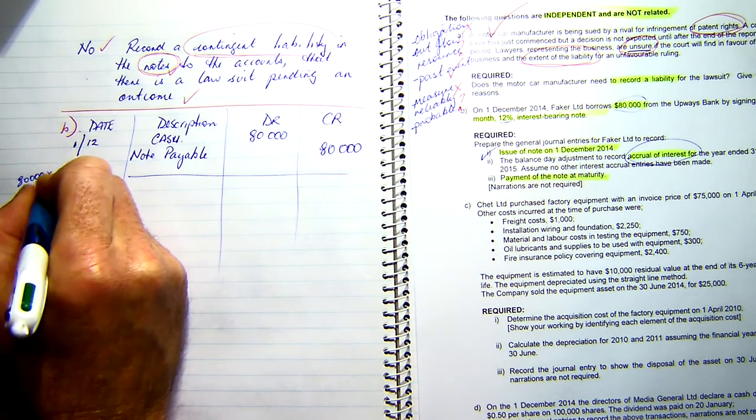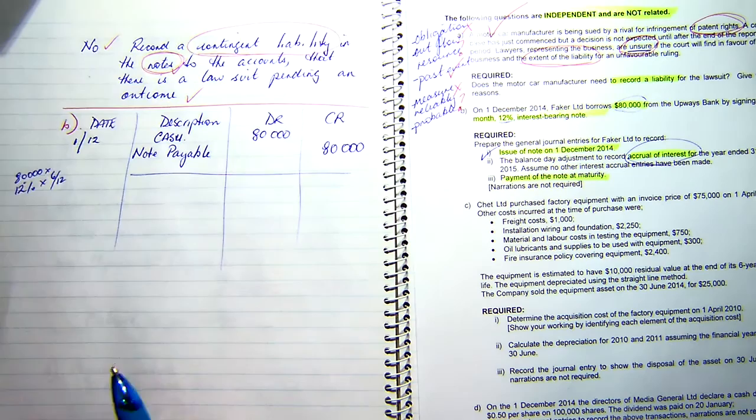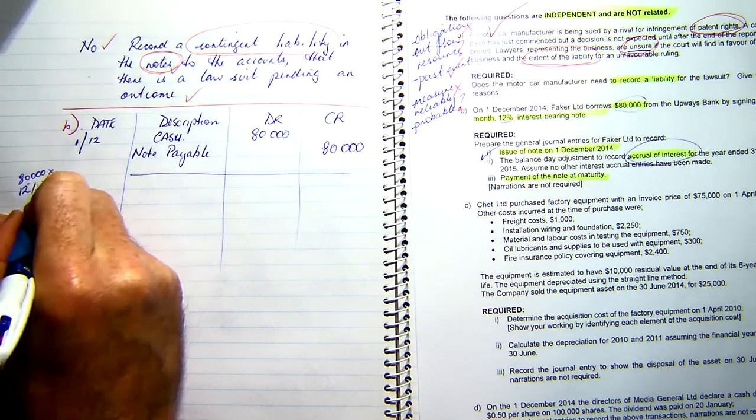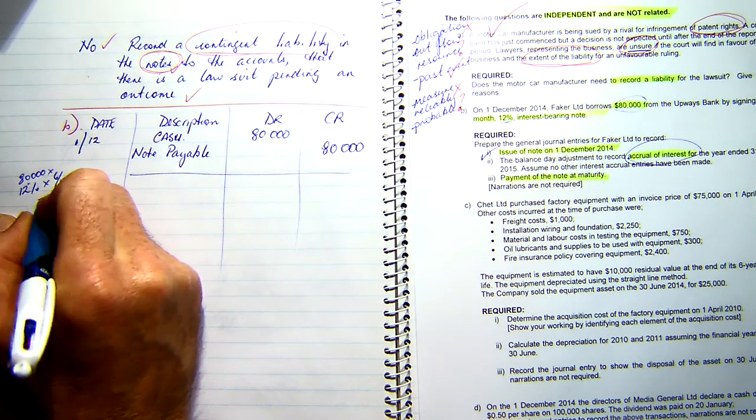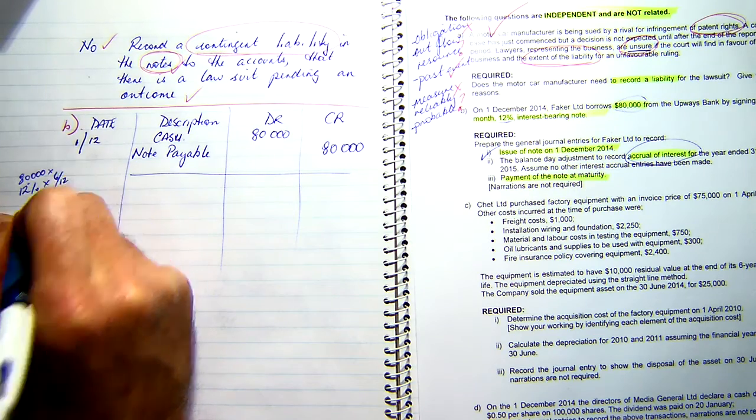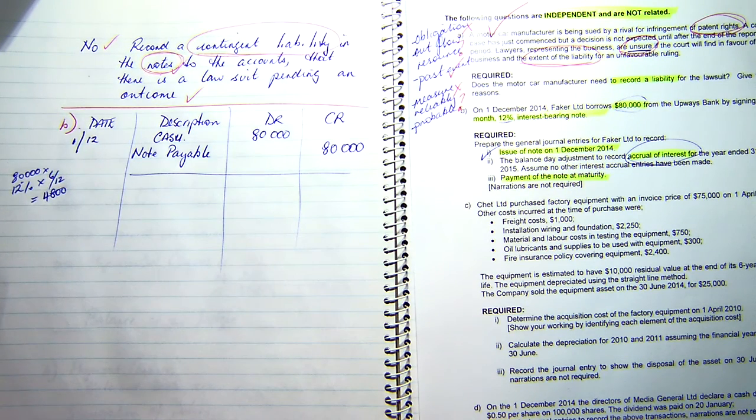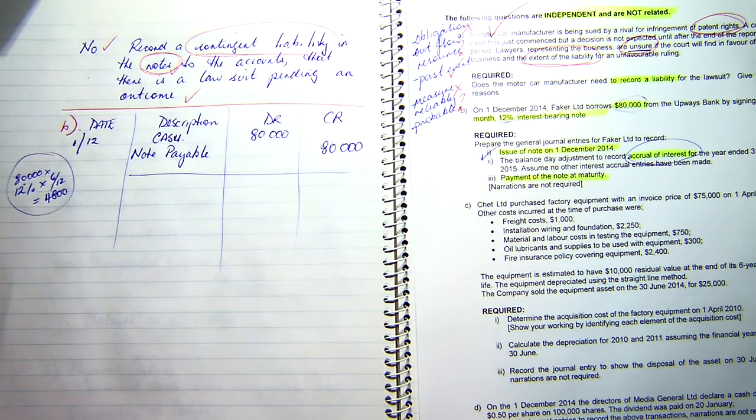And times 6/12, being 6 months, what I get is 4,800. Thanks for the maths. Thank you. So that's my calculation there, that's my little note.